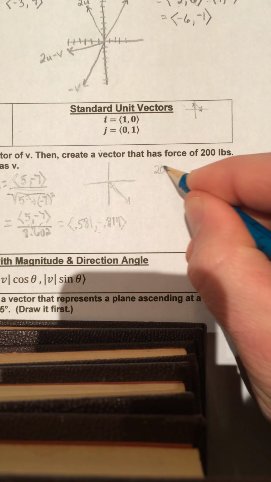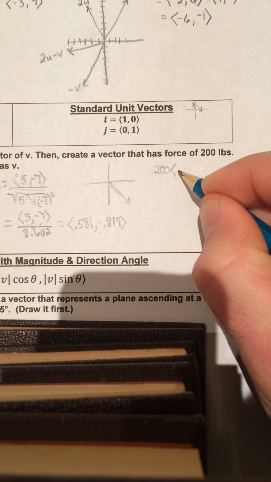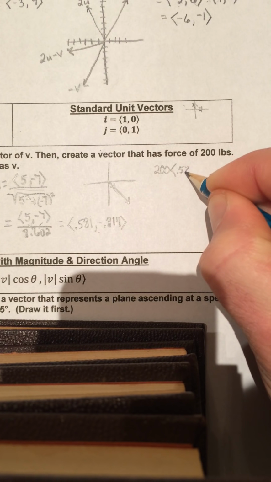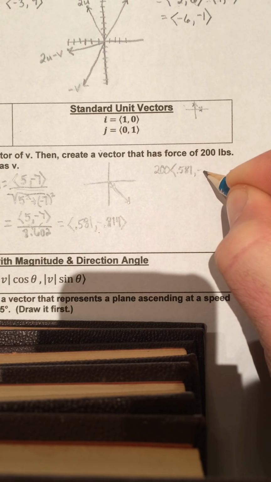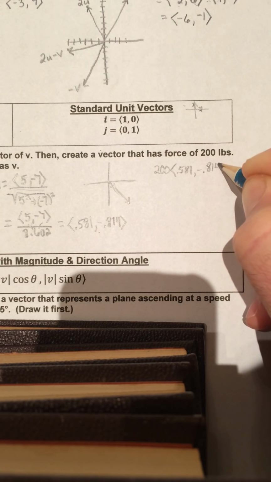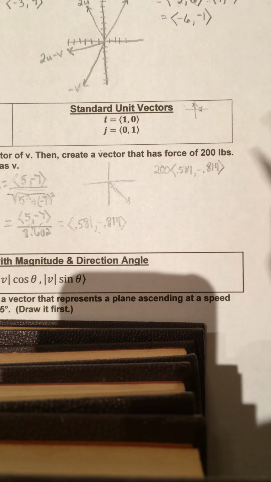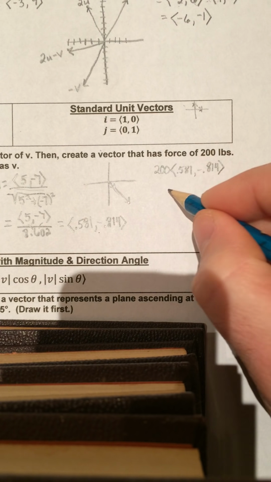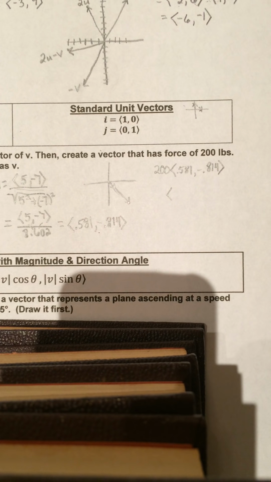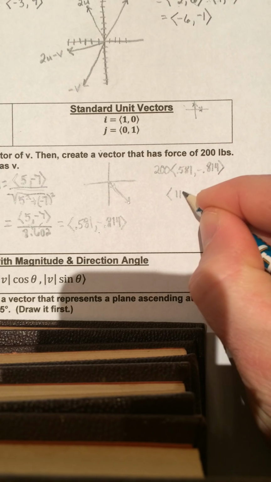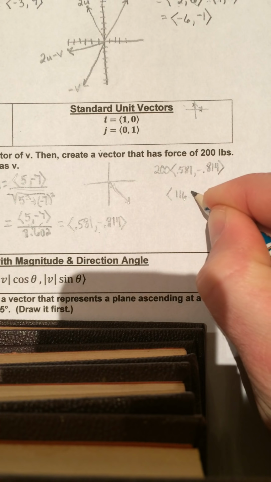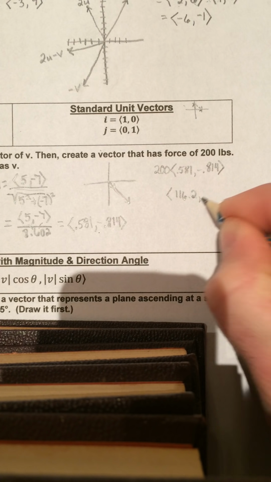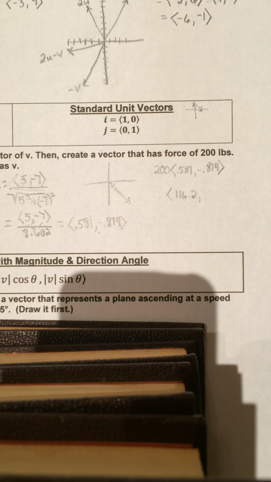I'm just going to take 200 and multiply it by my unit vector, 0.581, comma, negative 0.814. And I'm just going to distribute 200 to that, and I'll have my new vector. So I'm going to take 0.581 times 200, and I get 116. I'm just rounding to the nearest tenth here, just trying to be fast. On the AP Calc exam, carry 3 decimals.